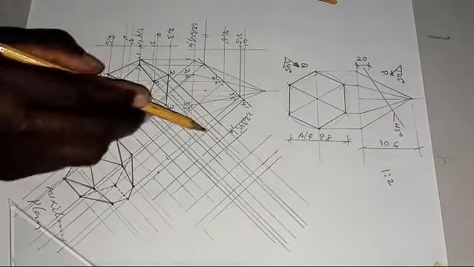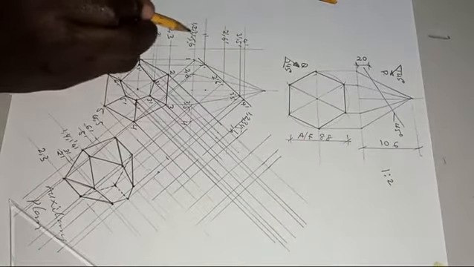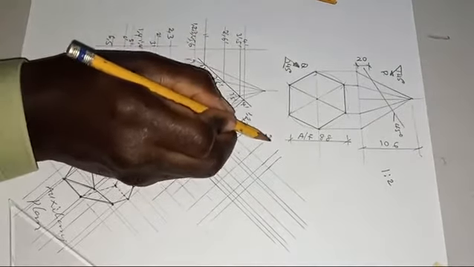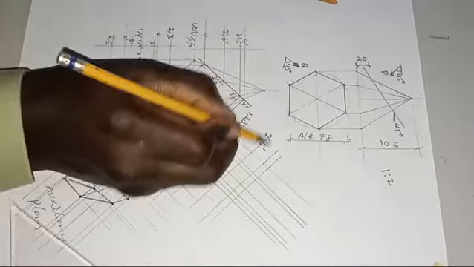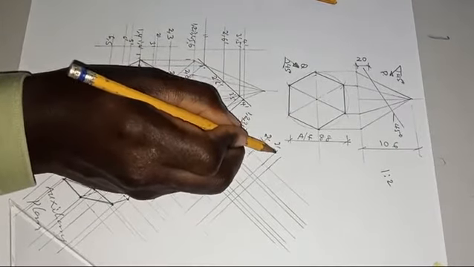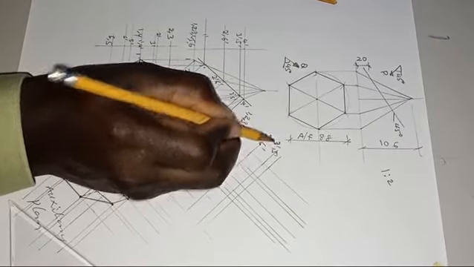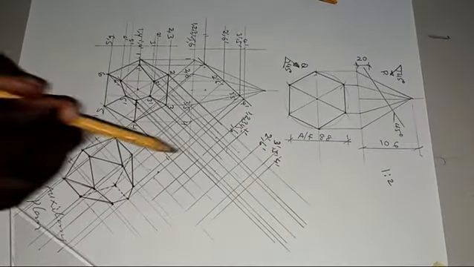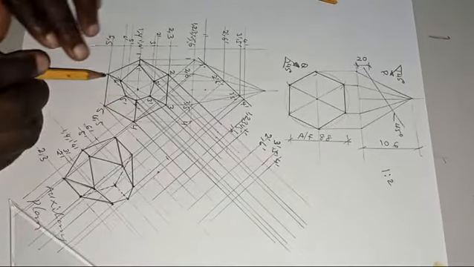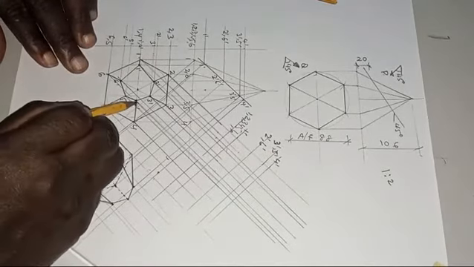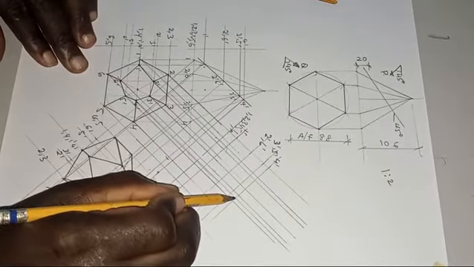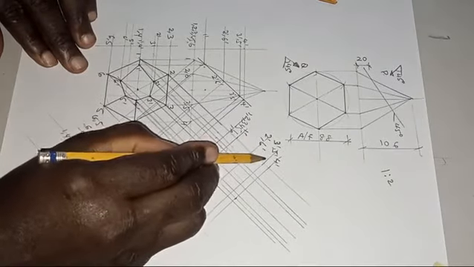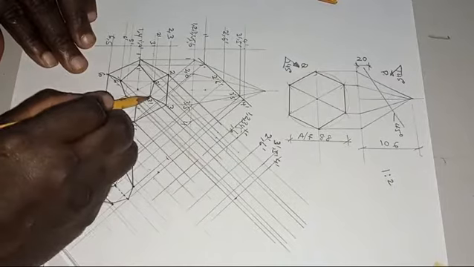So the next line we have 1 prime, that is here, followed by 2 prime, 6 prime, then 3 prime, 5 prime. At the top we have 4 prime. Now let us locate 4 prime. This is 4 prime coming here. 4 prime is here. Now let us locate 3 prime and 5 prime. This is 3 prime.